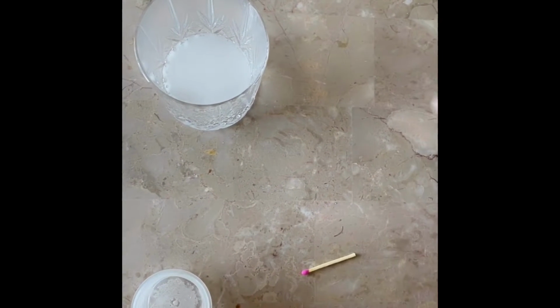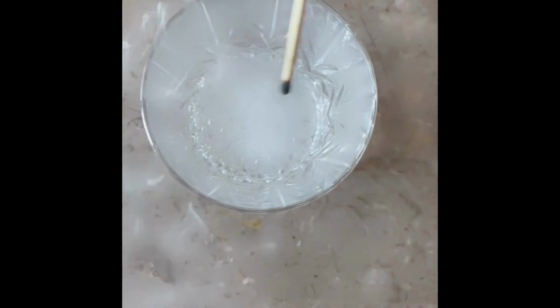We can also observe the match I lit being put out as the gas from the solution takes effect. This gas is carbon dioxide gas, as a reaction from baking soda and vinegar's chemical equation creates CO2, which is also known as carbon dioxide.